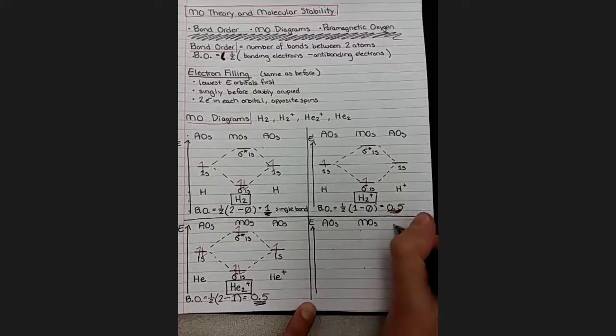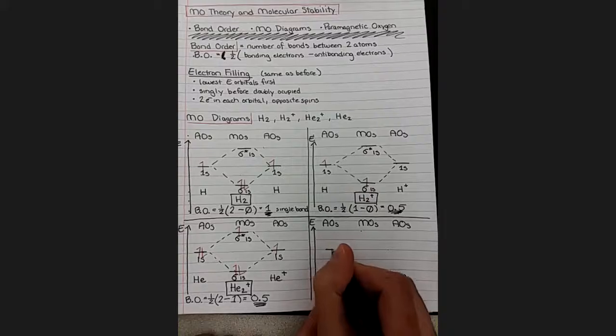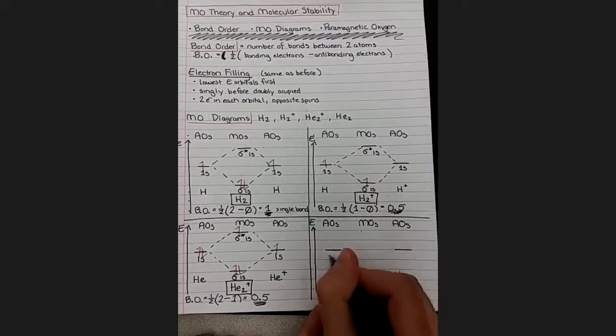So let's do our last example, and that is dihelium, the neutral molecule. So we're going to have helium and helium, and we're going to make dihelium in the center as our molecule. We know that each helium has a 1s orbital where its valence electrons live.